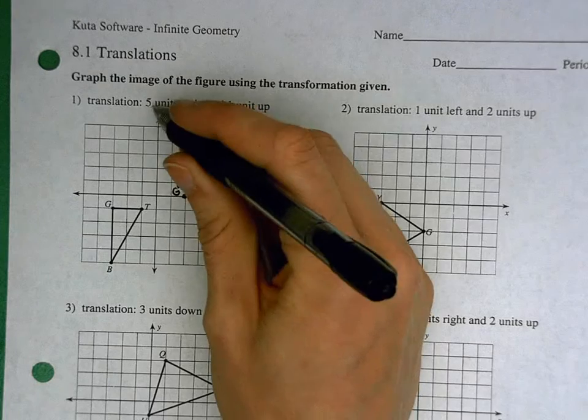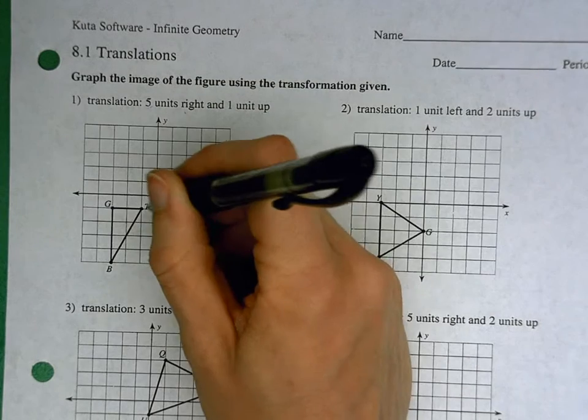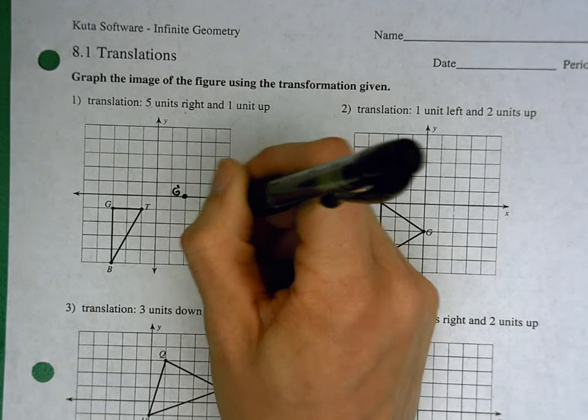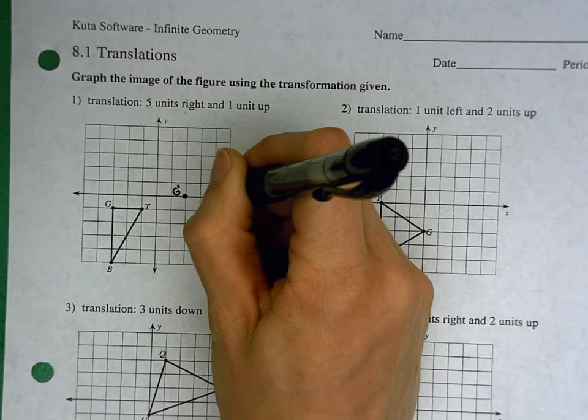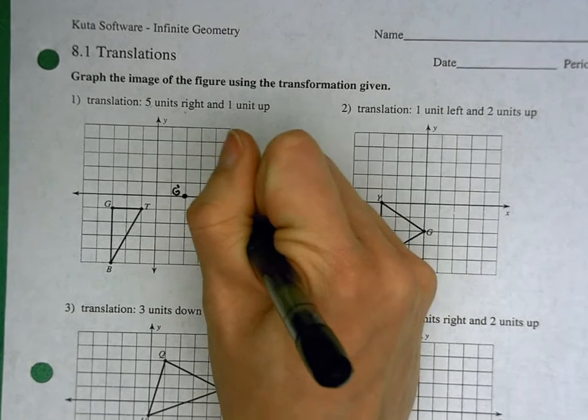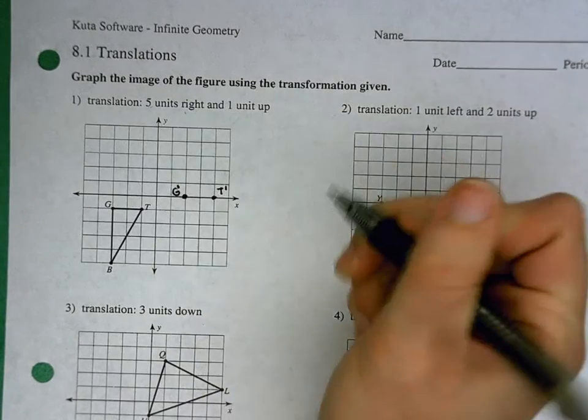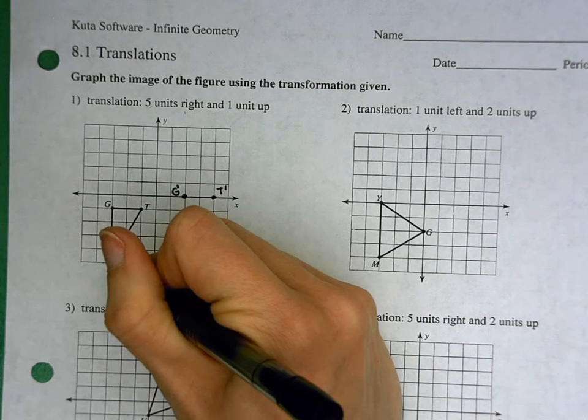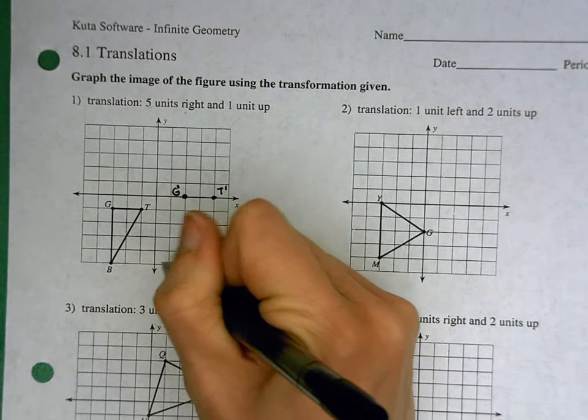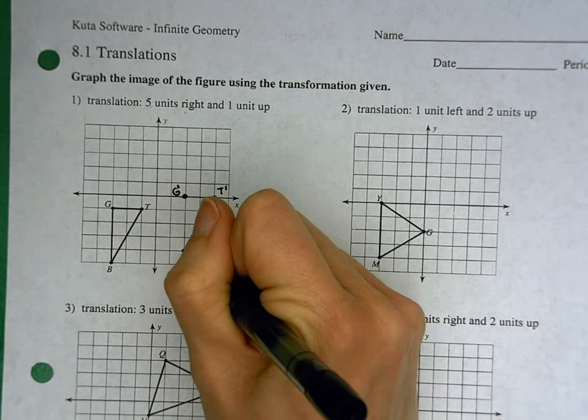Okay, and so then T, we're going to do the same thing. 5 units right, 1 unit up. So we go 1, 2, 3, 4, 5, up 1, and I call that T prime. B, same thing. 5 right, 1 up. 1, 2, 3, 4, 5, up 1.